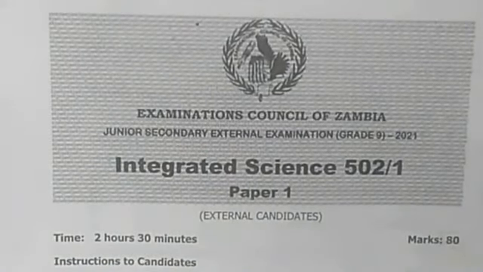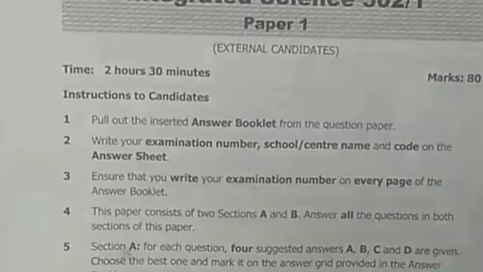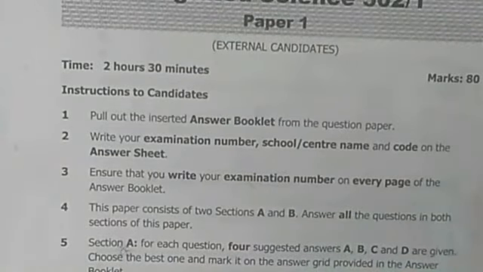Once I've done that, the next instruction is to write your examination number, school centre name, and the code on the answer sheet. Please be careful not to write your name. There is no provision for your name there. Ensure that you write your examination number on every page of the paper. The booklet is going to come with a provision where you can write your exam number every time. Why? In case the paper comes off the staples, or the paper is found loose alone, they can identify whose paper it is.